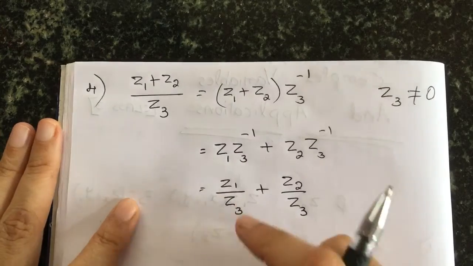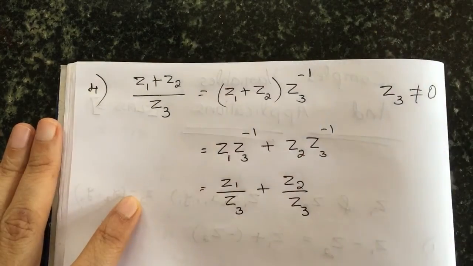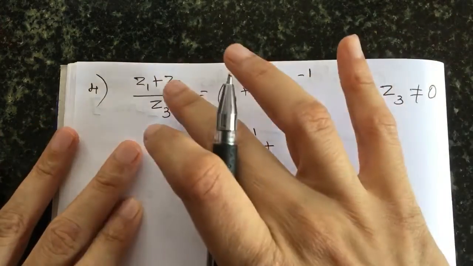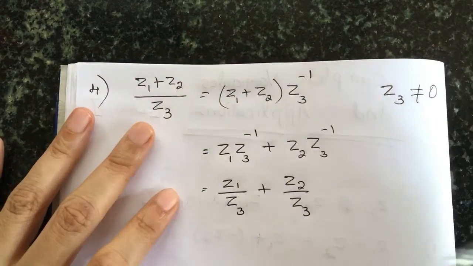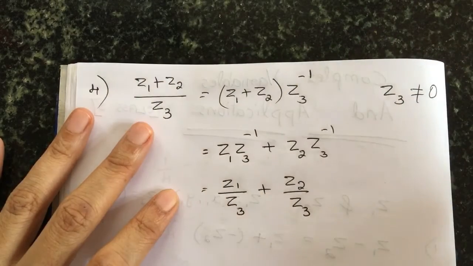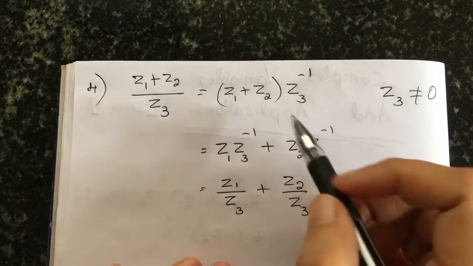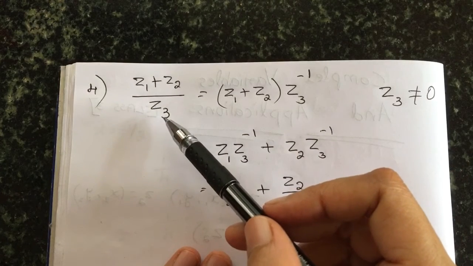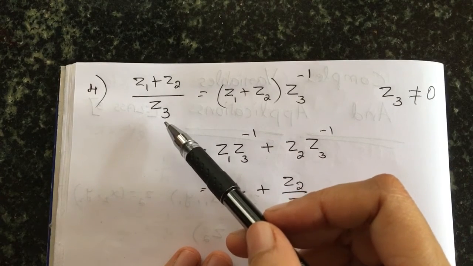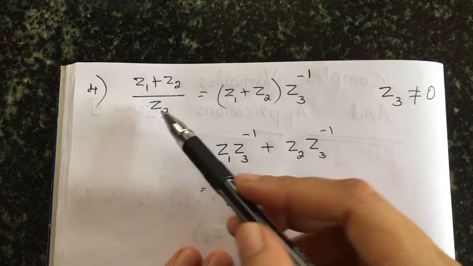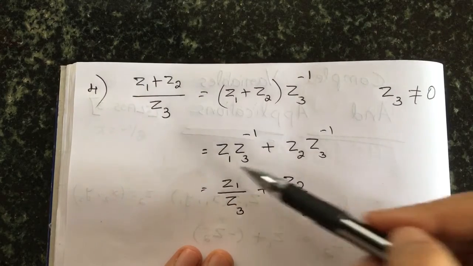Okay, depending on z1, z2, z3, you can do the calculation by using this expression or this or this. Sometimes when z3 is just a constant, that means it's purely real, then you can directly go for this.